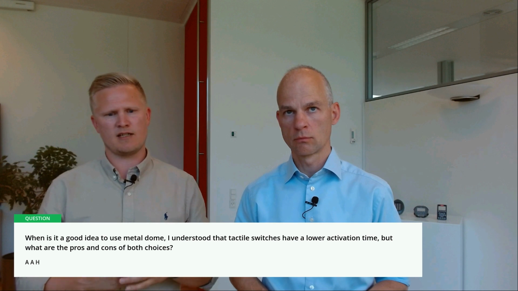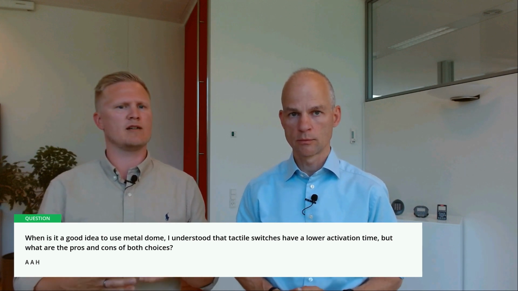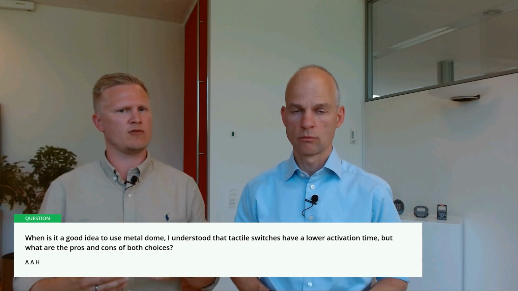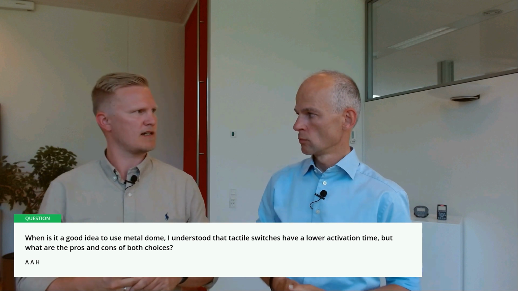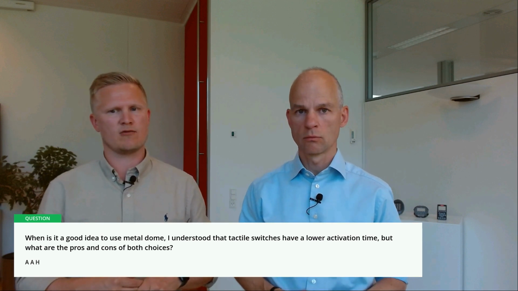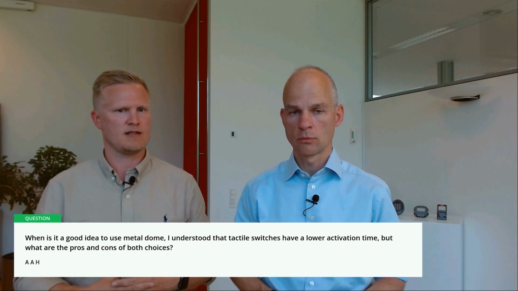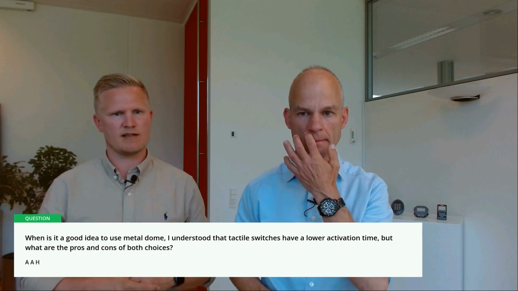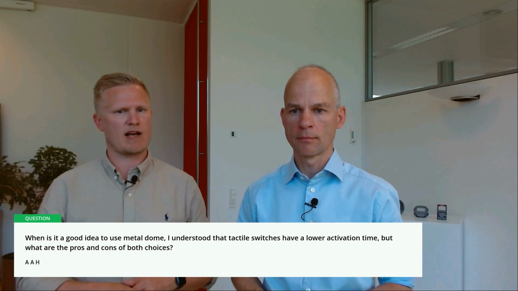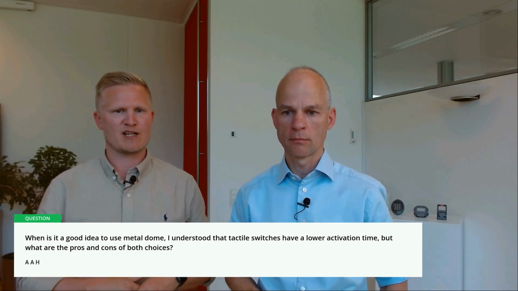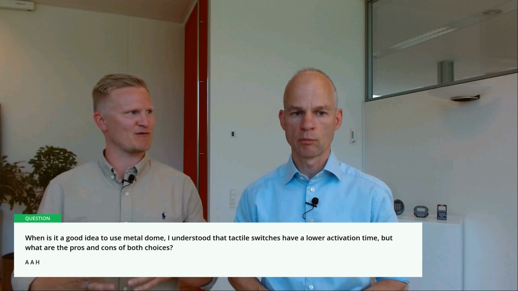It might also be that it's something you're familiar with, that you have a tactile switch and the user thinks it makes a good tactile feedback. So it's used based on experience. But again, we can get back to this and have a discussion afterwards, because there are a lot of aspects to the pros and cons of these two.